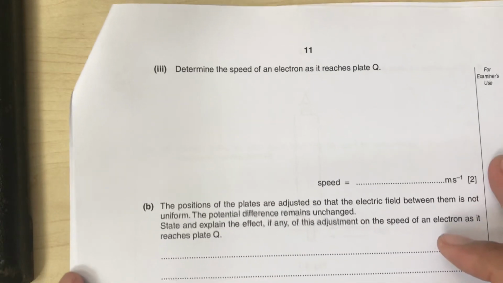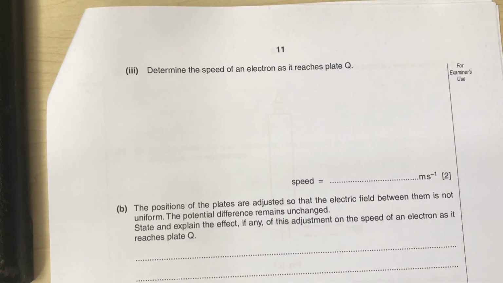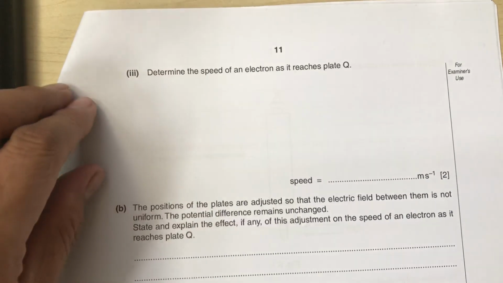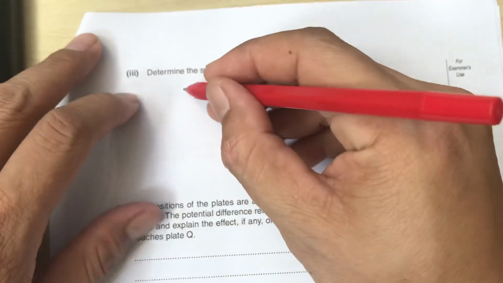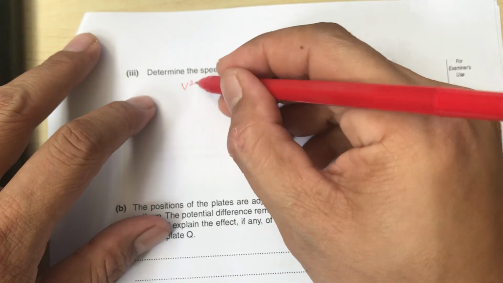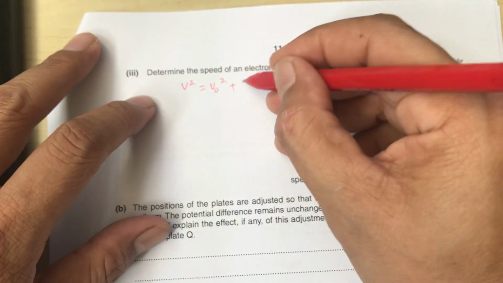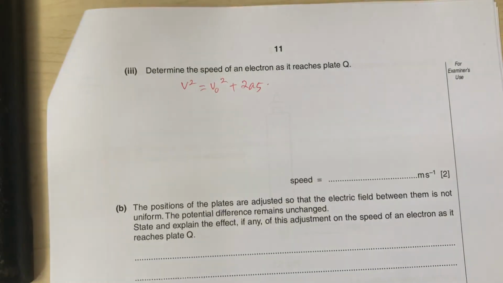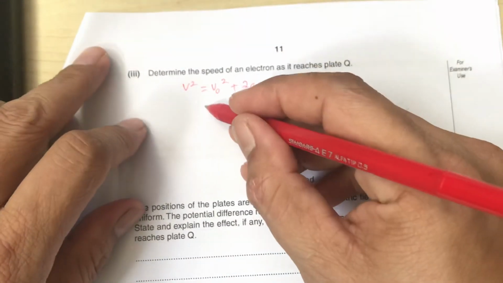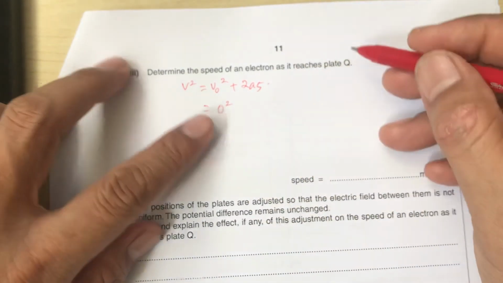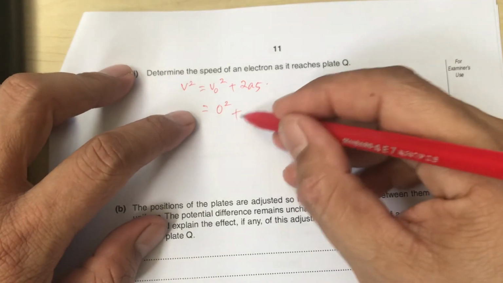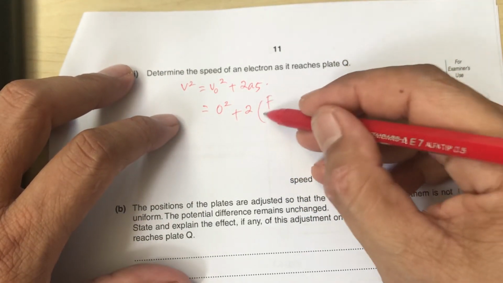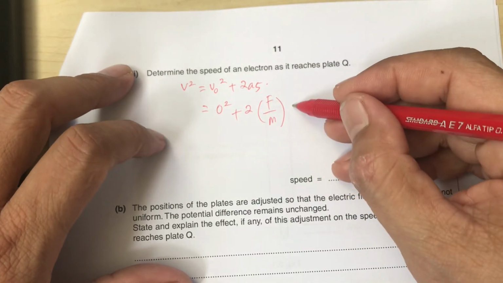Okay, continue to the next number. Determine the speed of an electron as it reaches plate Q. We know this is about kinematics, where v squared final equals v initial squared plus 2as. Because it is coming from rest, v0 equals 0, then a is force over m, and s is distance.